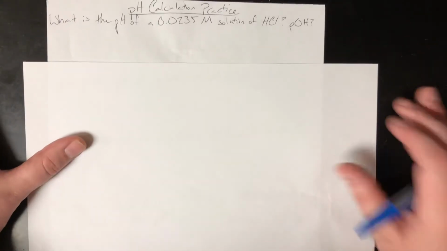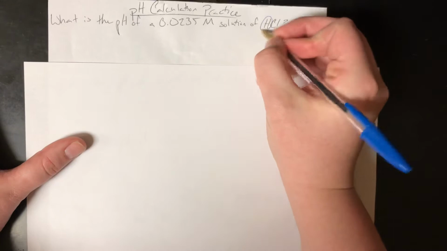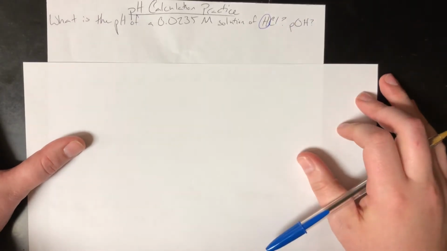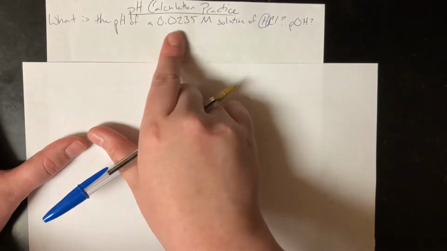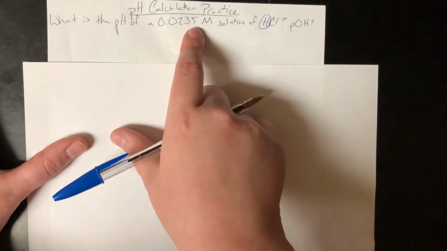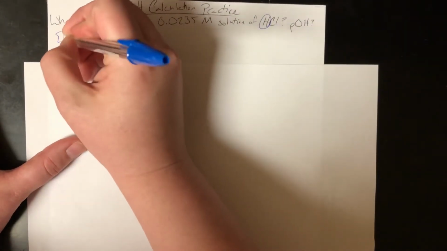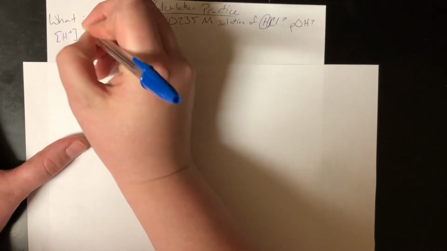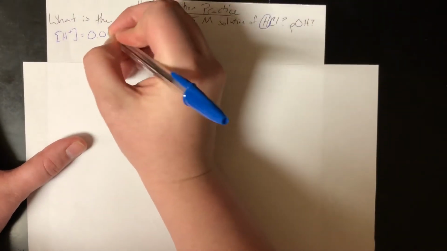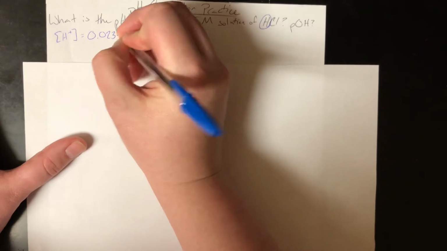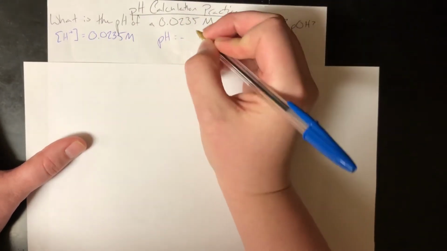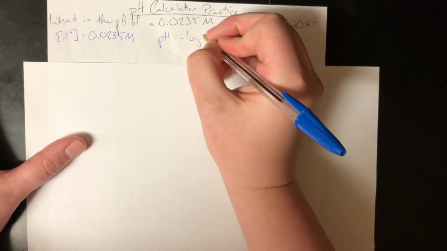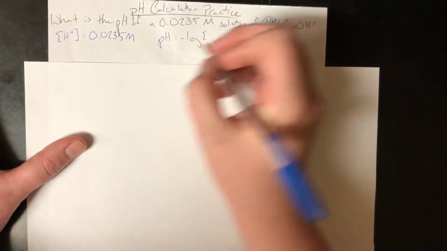So I see that I have a leading hydrogen, which would make this an acid, and therefore I can go ahead and just directly calculate pH. This molarity is going to be my concentration. So my concentration of hydrogen ions will be 0.0235 molar, which means that I can go ahead and plug it into the equation. pH is equal to the negative log of the concentration of hydrogen.